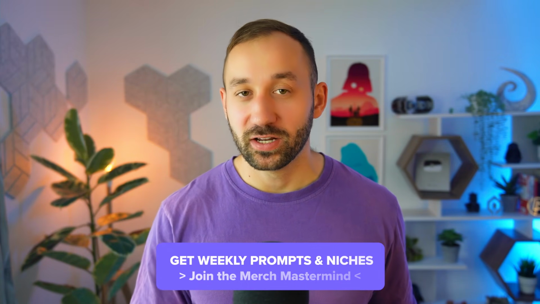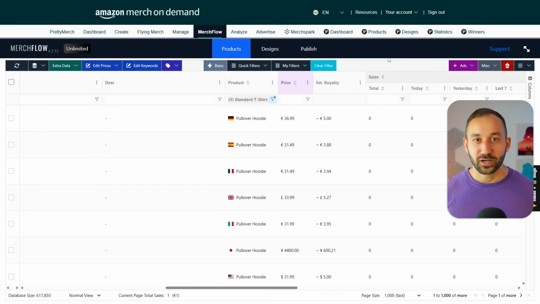That's something I didn't realize at the start, but if you want to speed up the process and not have to change every single product individually or every single market individually for each listing, then throw them all together in the same publish sequence. I hope that makes sense, but it's hard to explain.